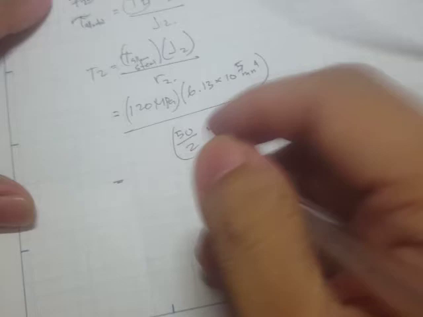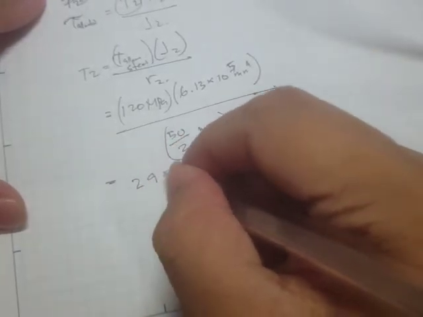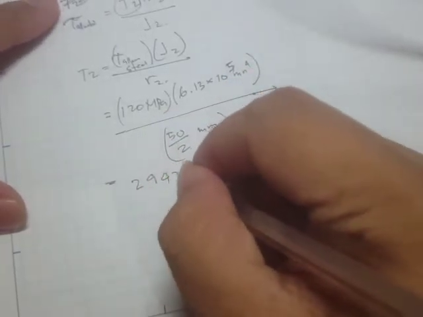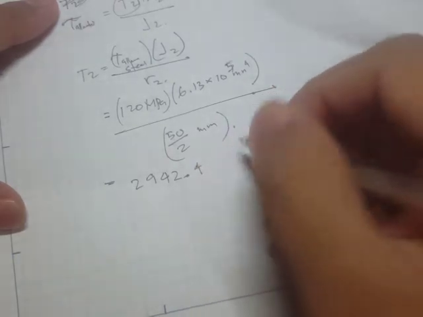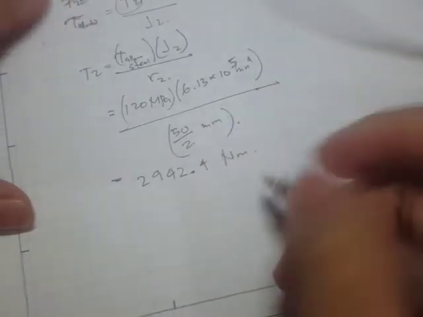If you do the computation, you get 2,942.4 Newton meter.